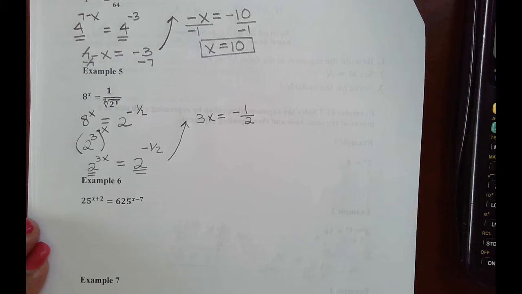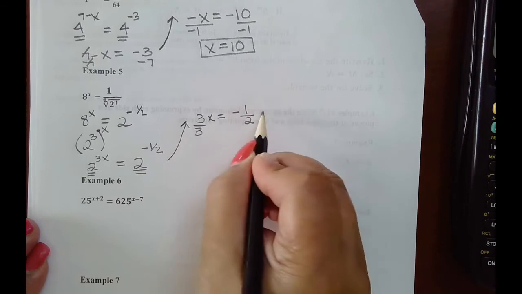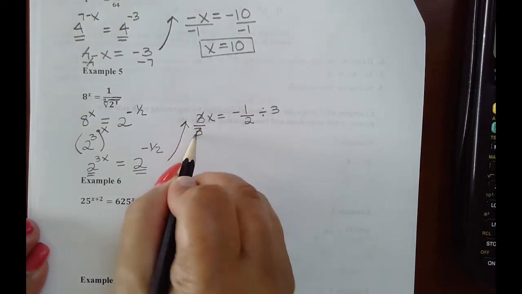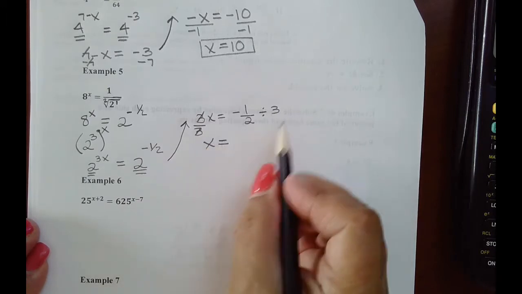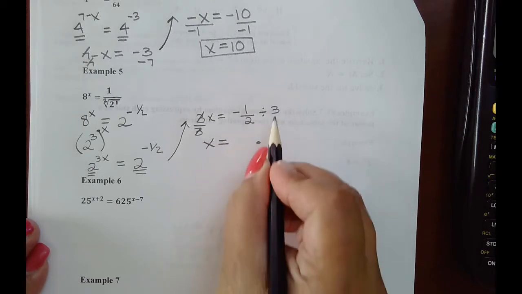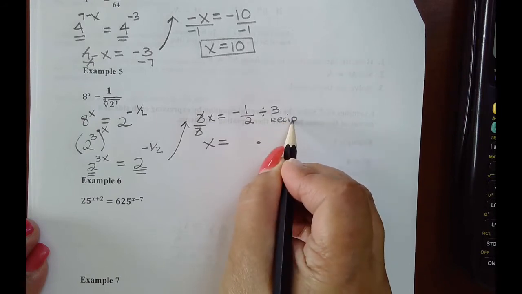Okay, now to continue, we'd have to divide by 3 to isolate that x, divide by 3 on the opposite side as well. Division by 3 when you're working with fractions is the same thing as multiplying by the reciprocal. It is equivalent.